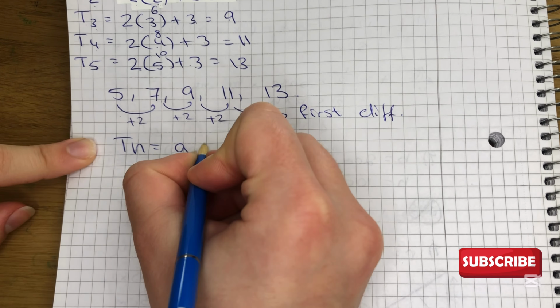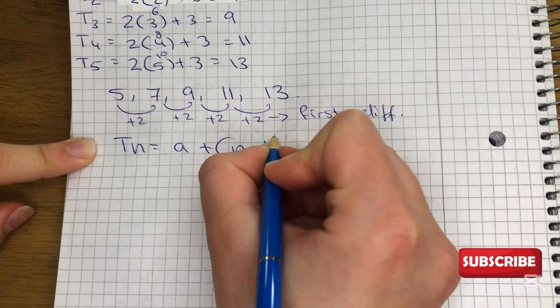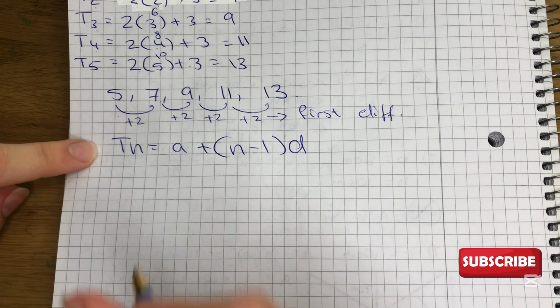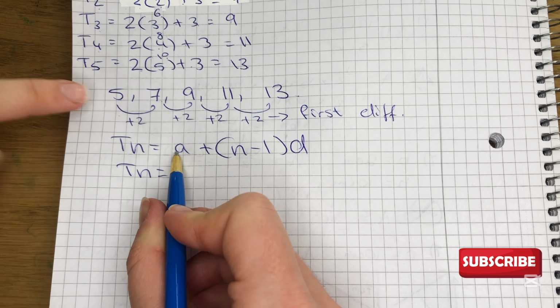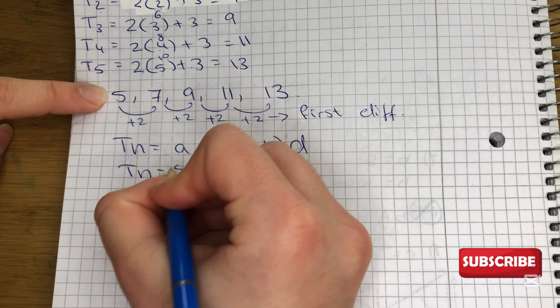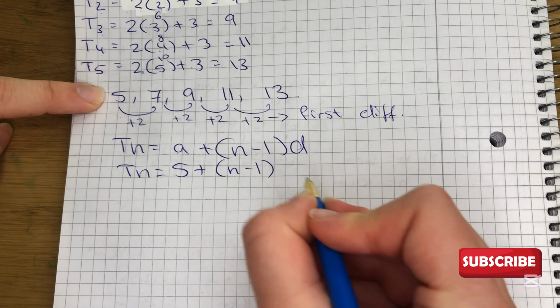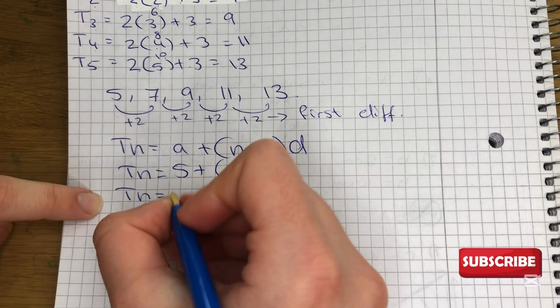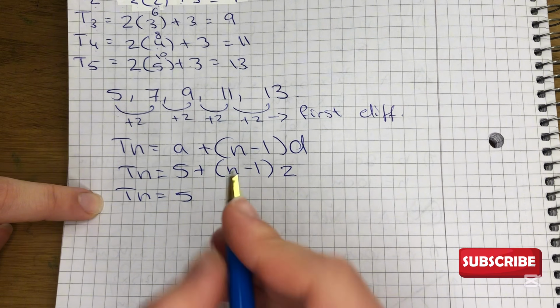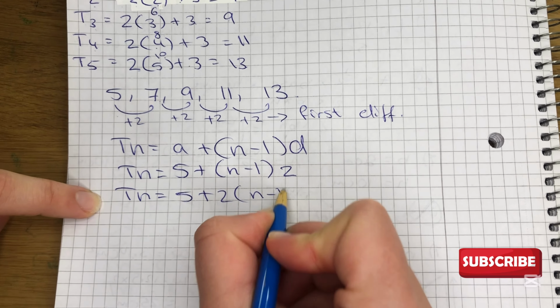Tn is equal to a plus (n take 1)d. Okay, so Tn is equal to a. a is our first term, so that is 5, plus (n take 1). Our difference is 2. So then Tn is equal to 5 plus 2(n take 1).